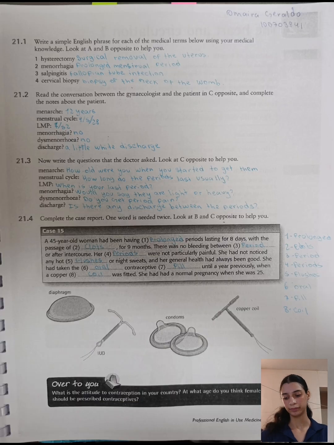Chapter 21. 21.1. Write a simple English phrase for each of the medical terms below using your medical knowledge. Look at A and B opposite to help you. Hysterectomy: surgical removal of the uterus. Menorrhagia: prolonged menstrual period. Salpingitis: fallopian tube infection. Cervical biopsy: biopsy of the neck of the womb.